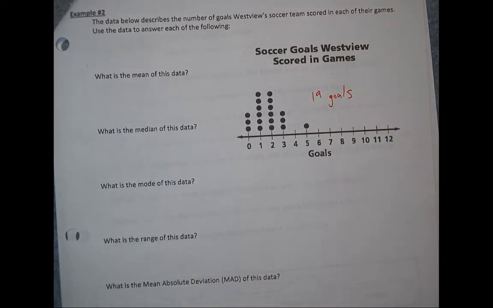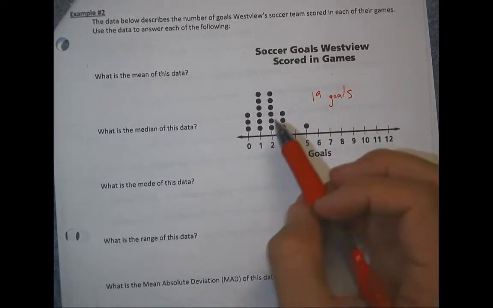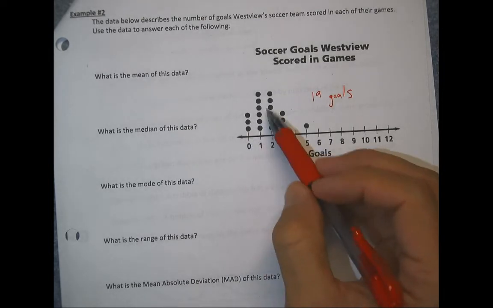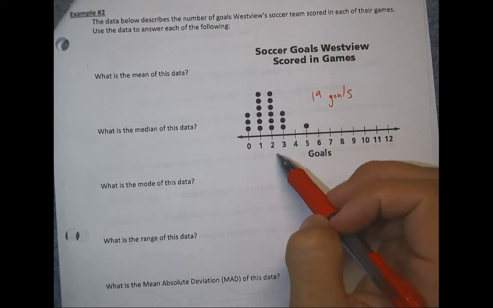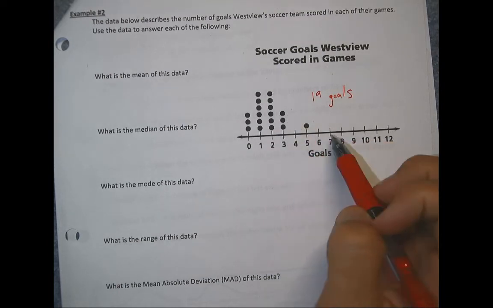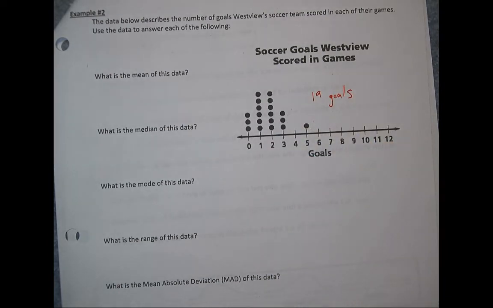So we're talking about a soccer team scoring goals. This means in 3 games they scored 0 goals. In 6 games they scored 1. In 6 games they scored 2. In 3 games they scored 3. And then they had this one game where they scored 5.